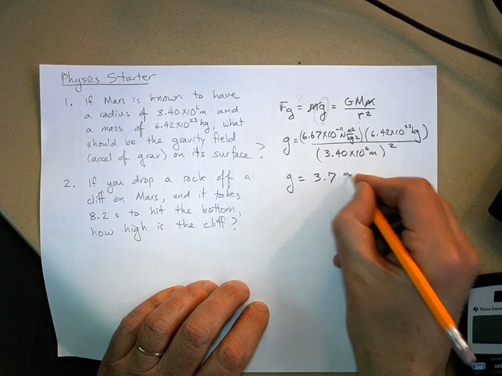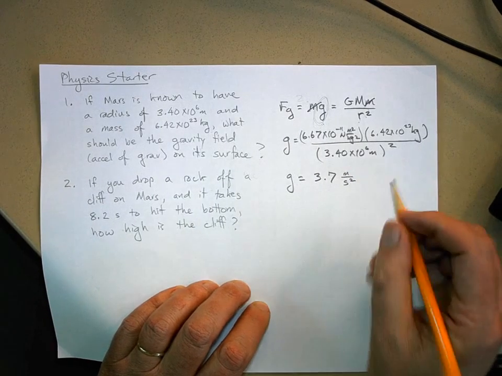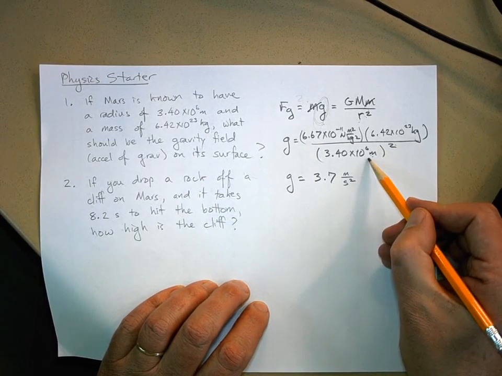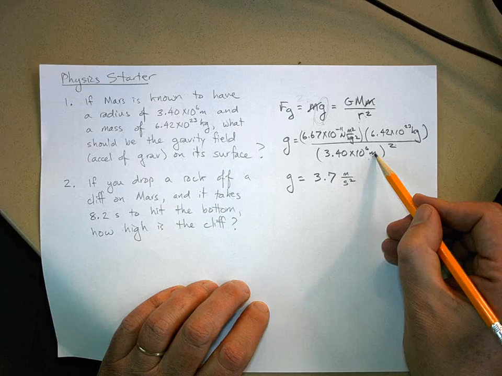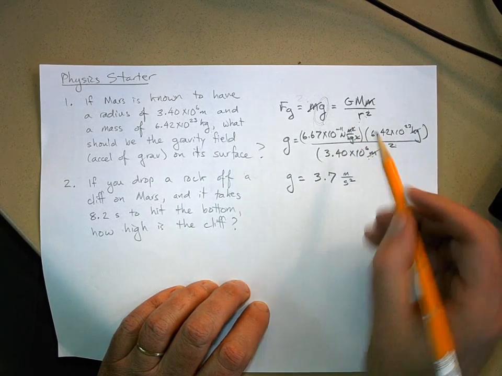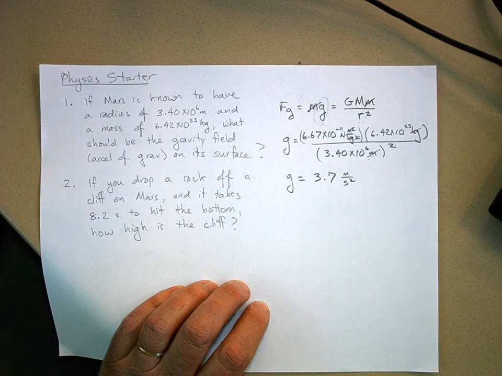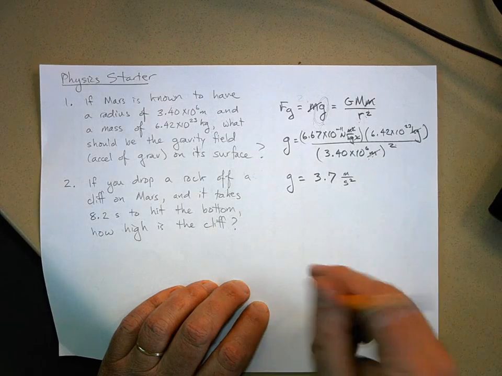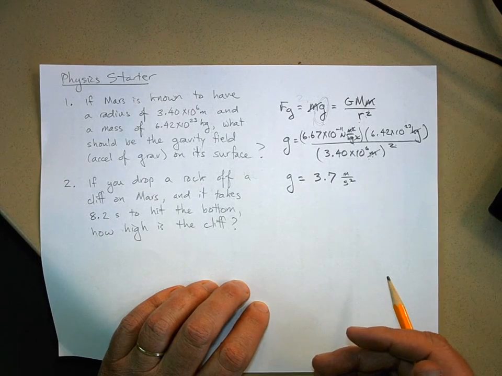Meters per second squared, if you like. Or if you cancel out these units, this is meter squared, right? Canceling the meter squared. This is 1 kilogram. Canceling that, you get newtons per kilogram, which is what we measure gravitational field with. So 3.7 newtons of force for every kilogram of mass.